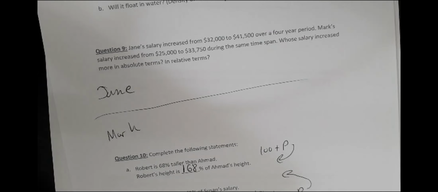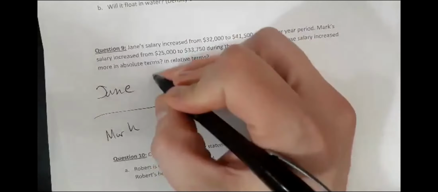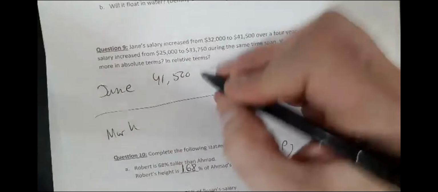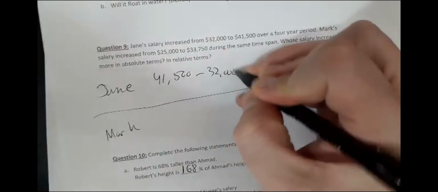So for Jane, she's going from 32 to 41. How do we figure out her absolute? What are we doing with those two numbers? New minus old. Subtract. It's just new minus old. So this one is just a straightforward, what is the difference? How much did they increase?